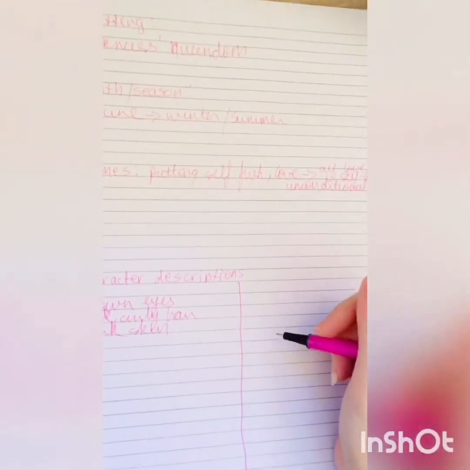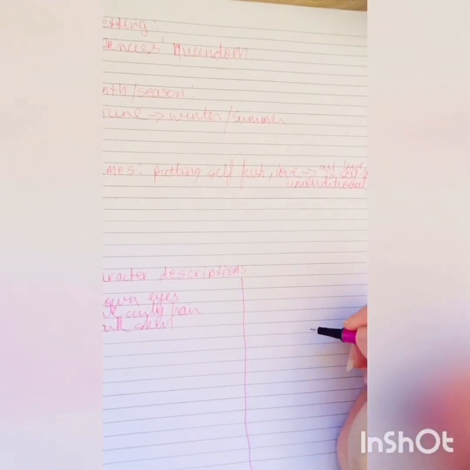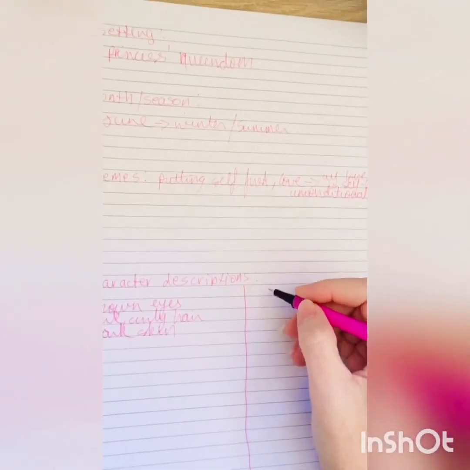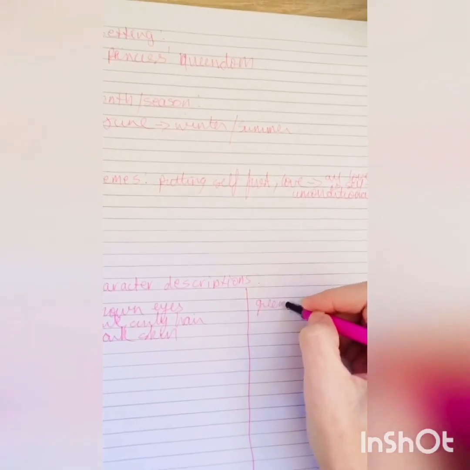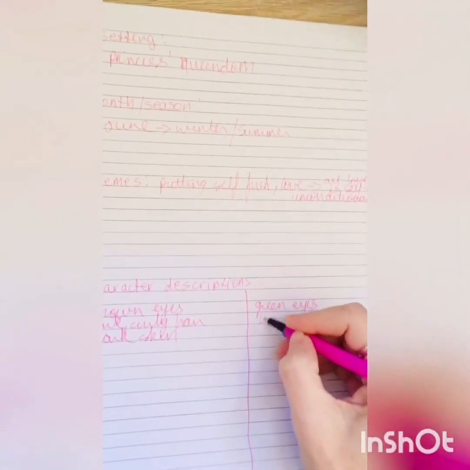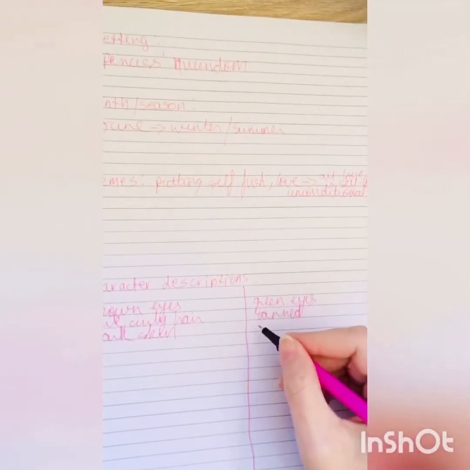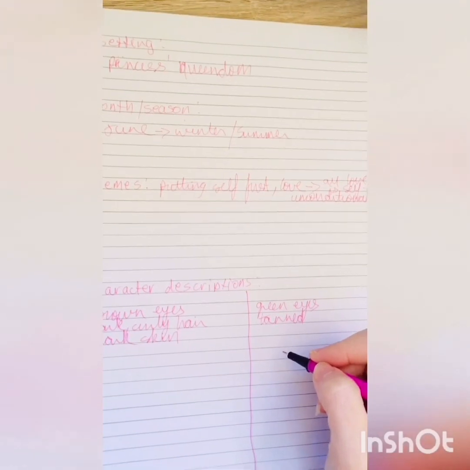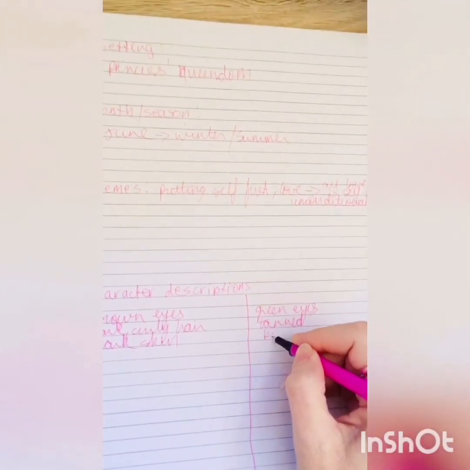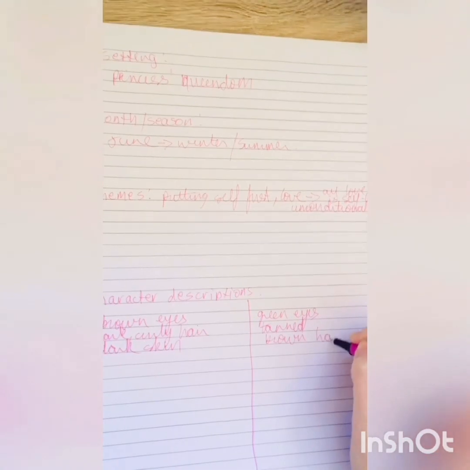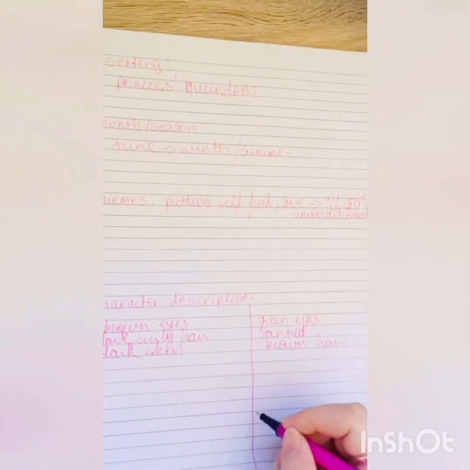So the butler can be, and don't just write tall, dark and handsome. Just write something like, okay, he can have green eyes. He can be tanned because he spends a lot of time outdoors. I don't know. Green eyes, tanned, and he has brown hair. How does that sound for our little butler? And you can do a prince's description here too, but he's not the love interest, so we don't really care about him. So that was my complete outline, and it only took 15 minutes. See how simple and quick it can be?